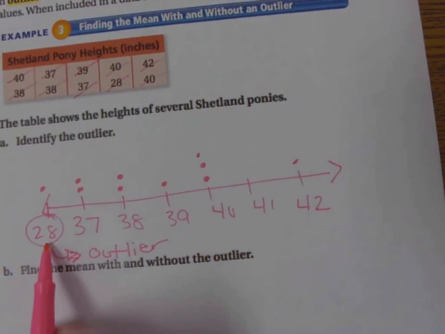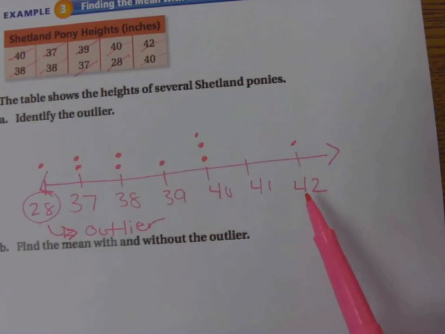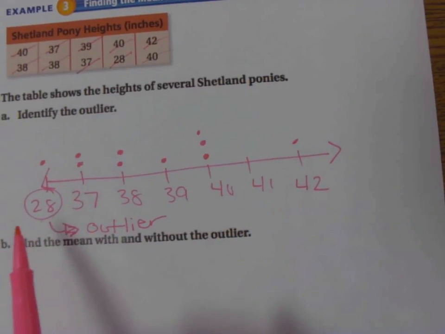It is very far away from 37, about 9 values away, versus this 42, which is only 2 away from 40. So this is the one that is much less than the other data points. That is our outlier.